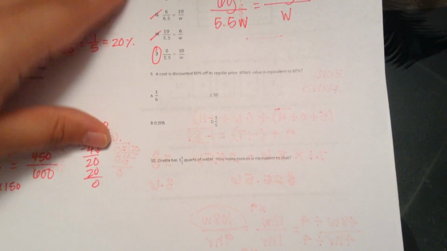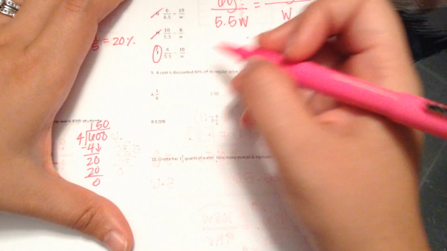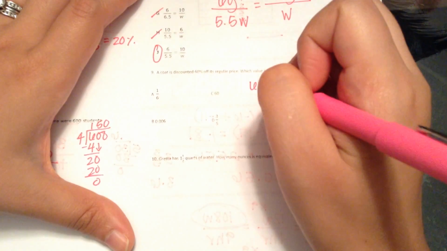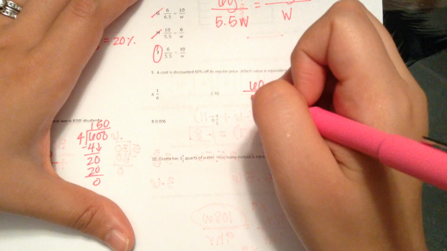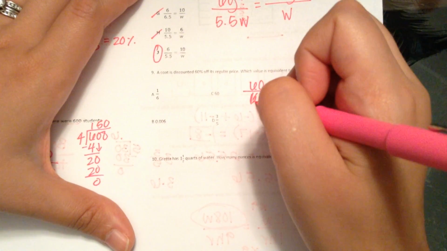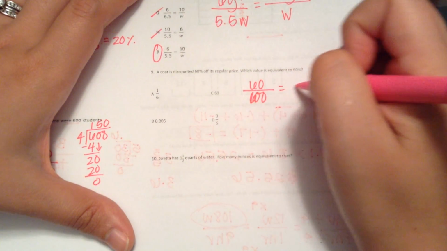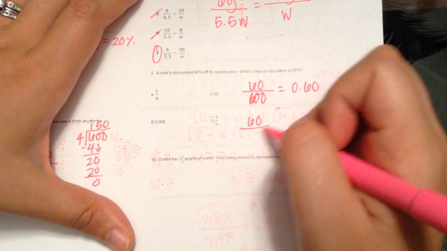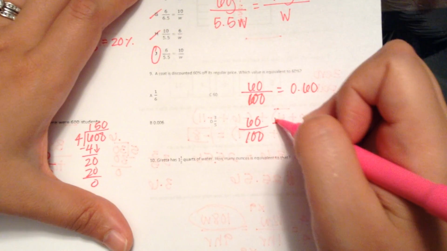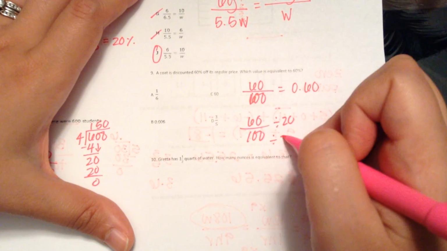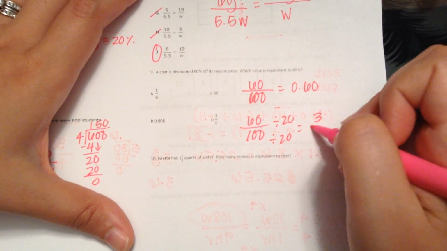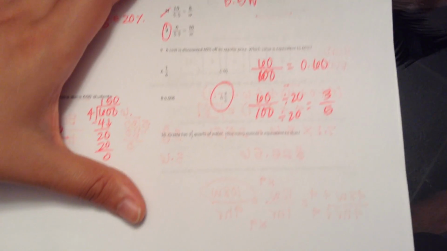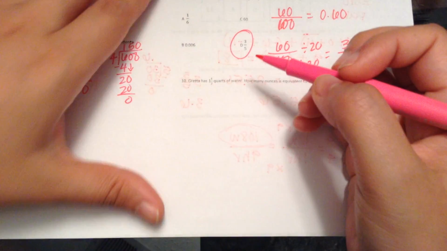Alright, number 9, it says what is equivalent to 60%? So 60% is the same thing as 60 over 100, which is 0.60, which, if you simplify, divide by 20, you get 3 out of 5. So D. Okay.